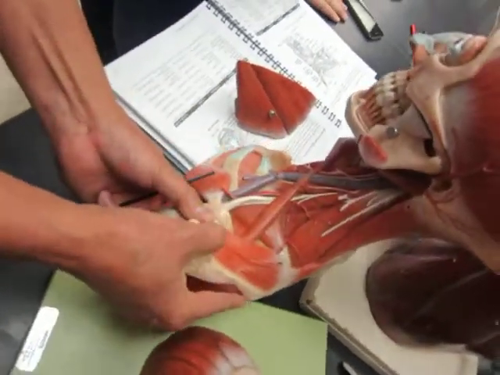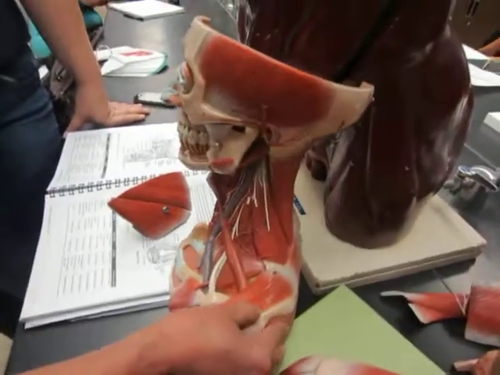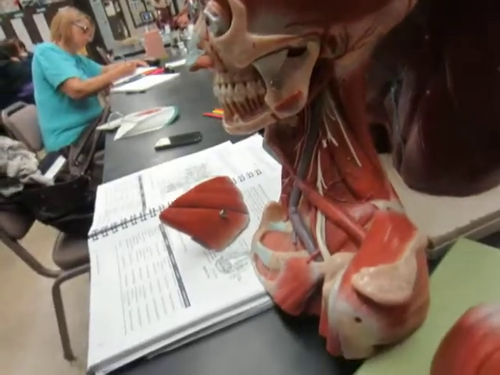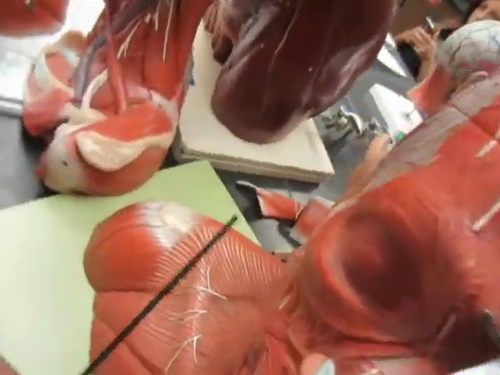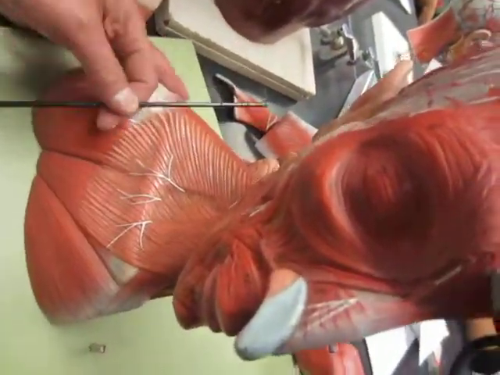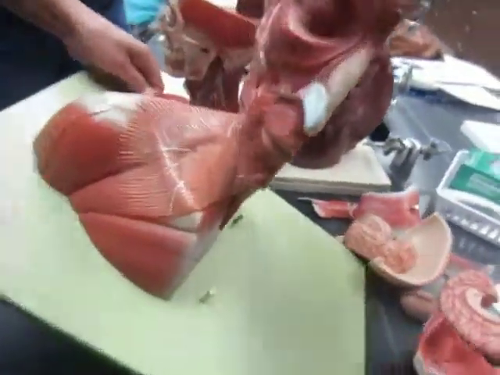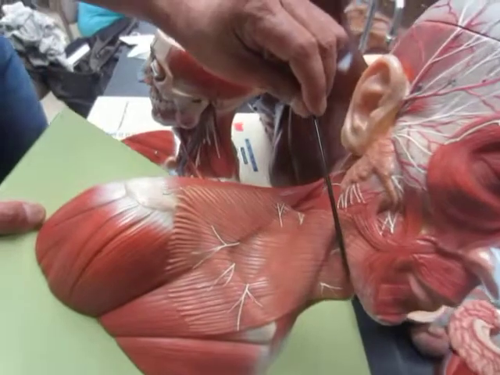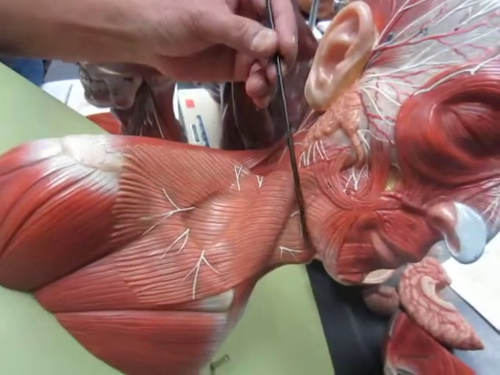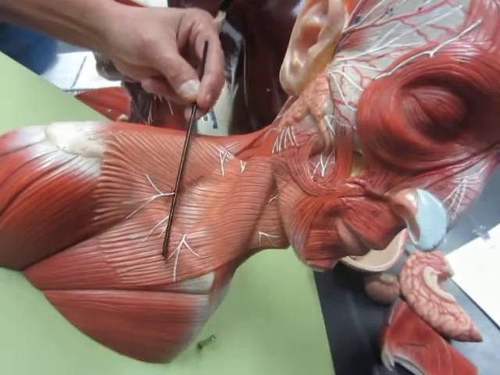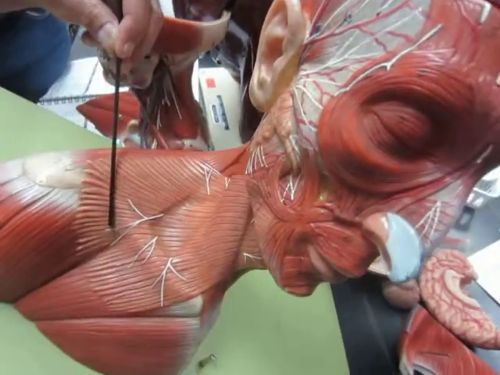Interesting. Now when it comes to the anterior on this model, if you take a look at this muscle here, there is a muscle that runs like a sheath or a drape, starting from the inferior border of the mandible and going all the way down to the upper thorax.